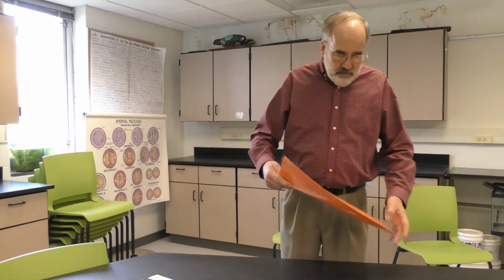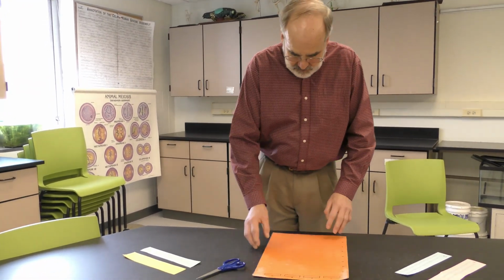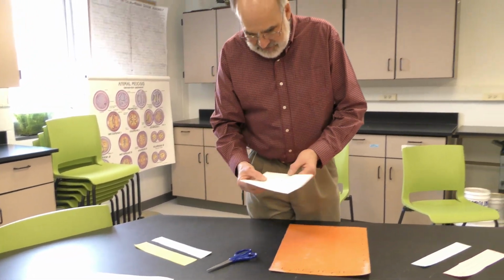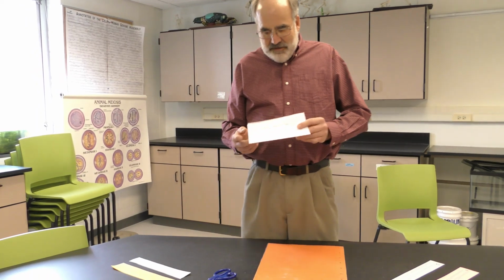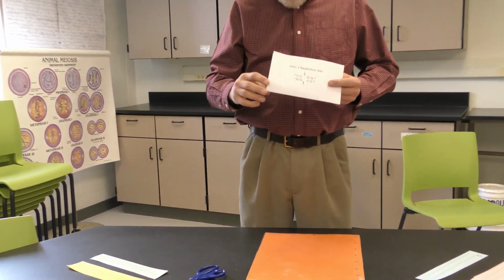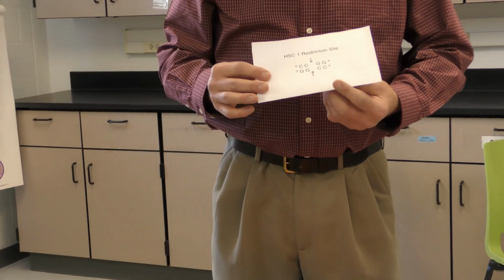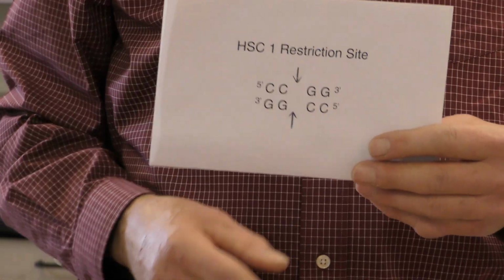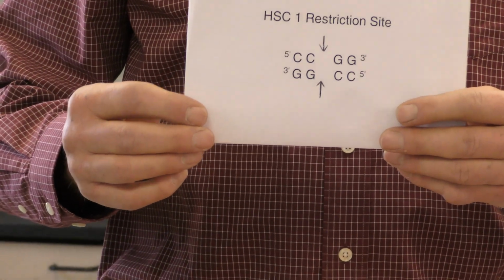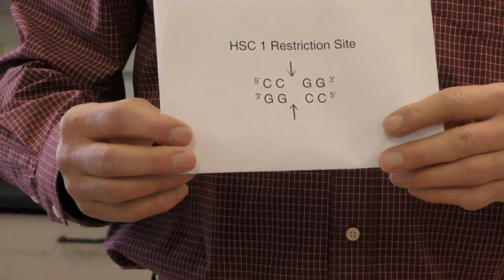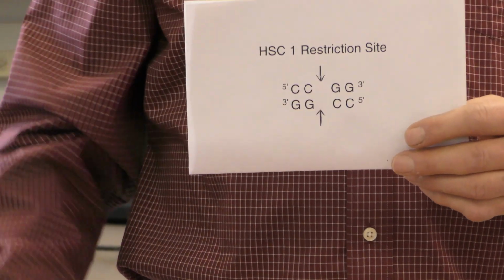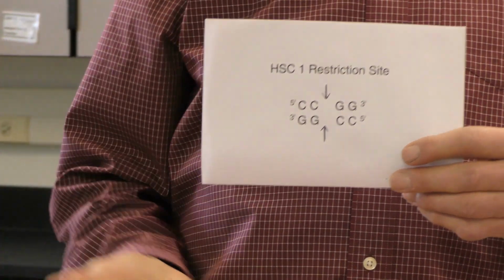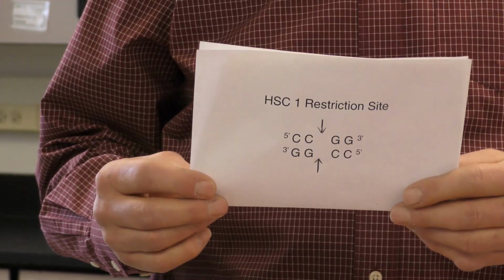So, how can we model this? If you look in your lab manual, we've created a restriction enzyme. Remember, restriction enzymes are enzymes that very specifically cut DNA at precise sites. I often ask my students, what is the source of these restriction enzymes? Where do we find them in nature? Think about a group of organisms where restriction enzymes would be important, and think small.